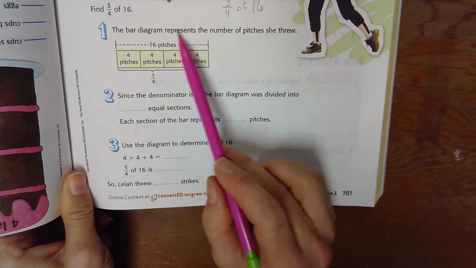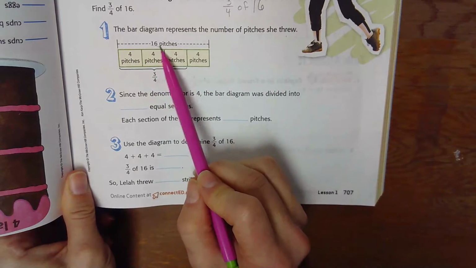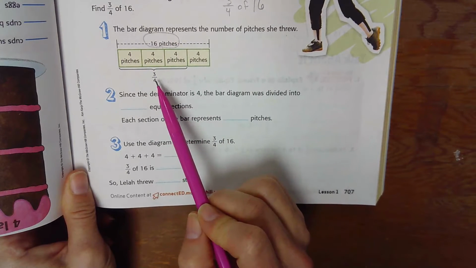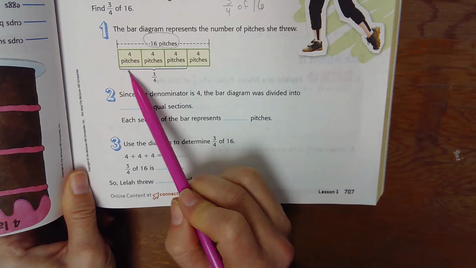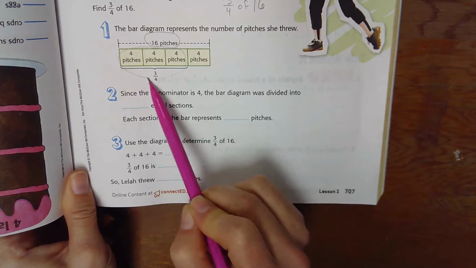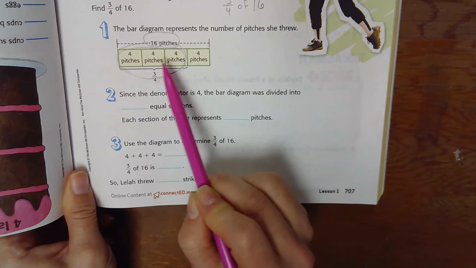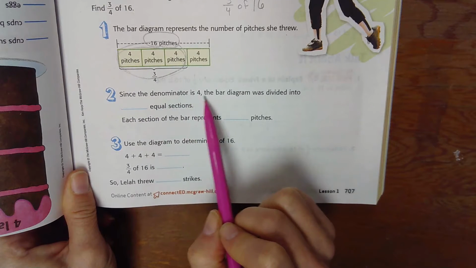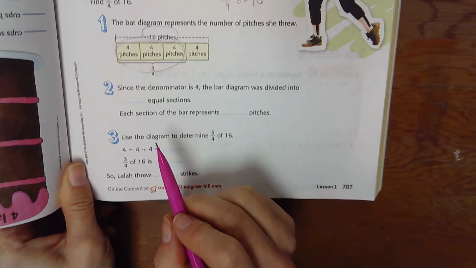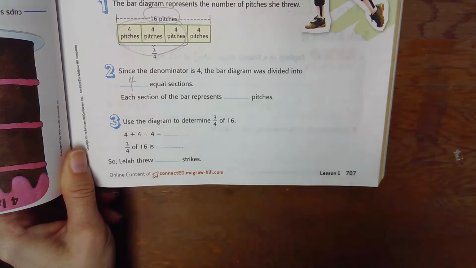3/4 of 16, the bar diagram represents the number of pitches. There's your 16 pitches. 4 pitches in each 1/4. It's showing you down here, if you take 3 of the 4, there's 4 pitches in each 1/4. Since the denominator is 4, the bar diagram was divided into 4 equal sections.